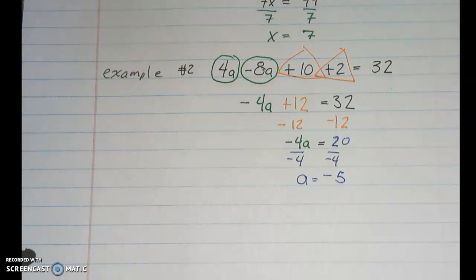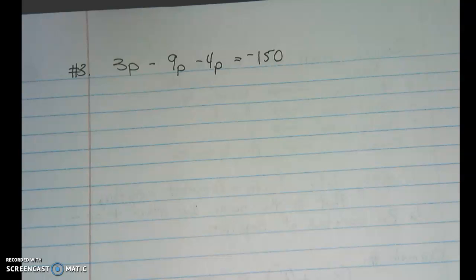Should be negative 5. 20 divided by 4. Okay. So here's our third example. It is 3p minus 9p minus 4p equals negative 150.